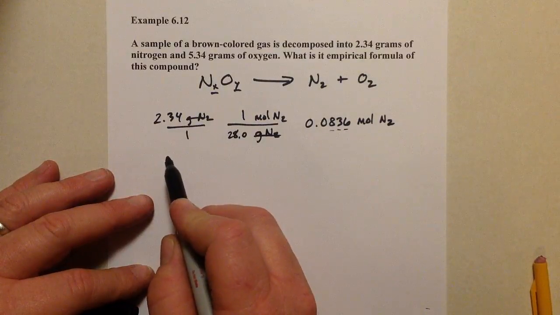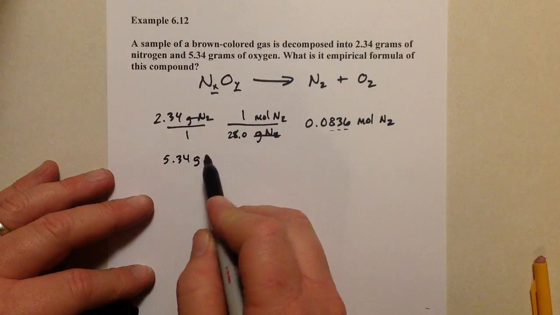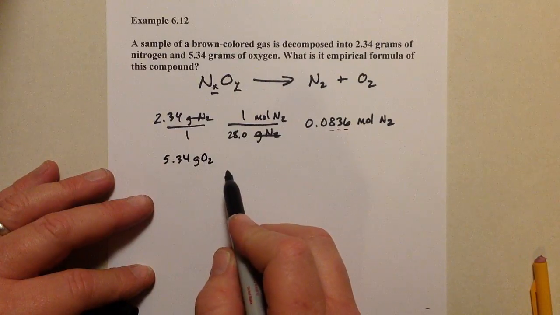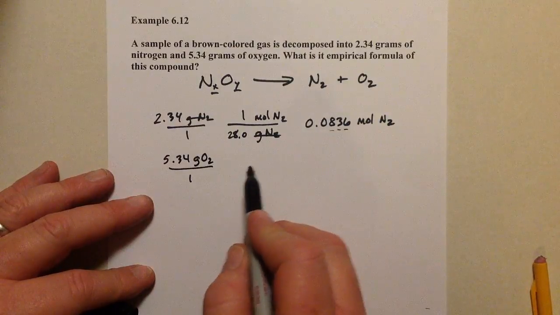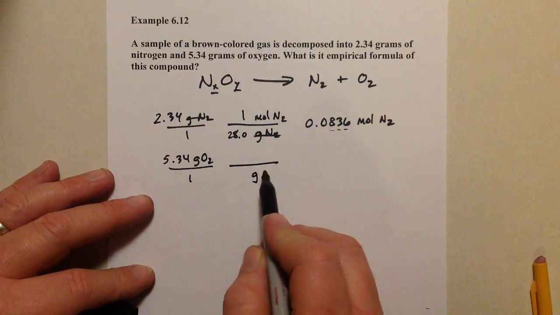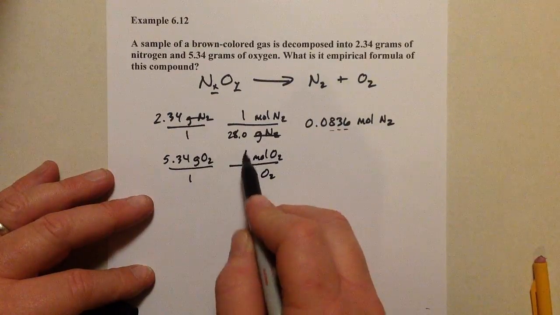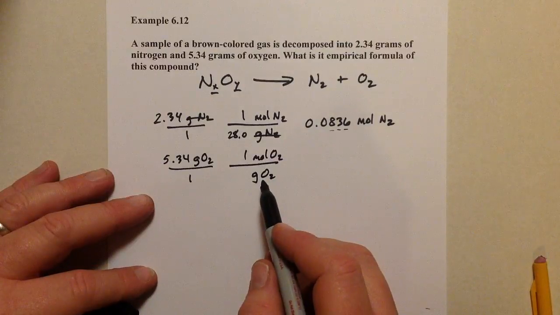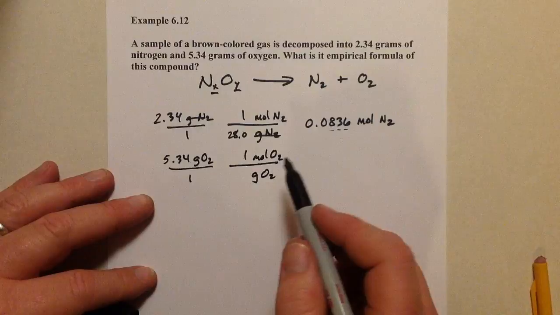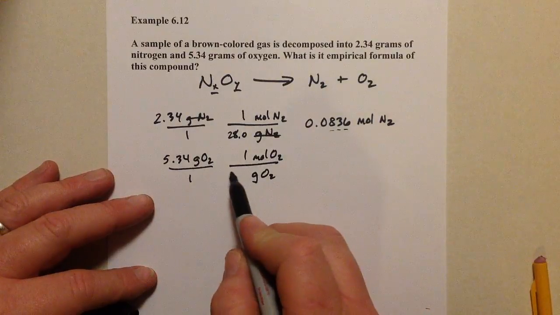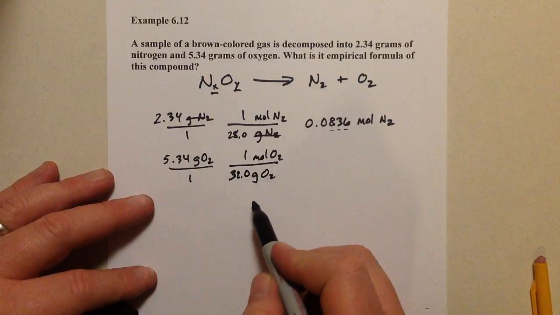Okay, so we have 5.34 grams of O2, because again, oxygen is a homonuclear diatomic. We want to get rid of grams, so we're going to put grams of O2 down here and moles of O2 up here. It's going to be 1. Oxygen, of course, is 16.0 grams for 1 atom, so we have to do 32.0 because we got 2 atoms.